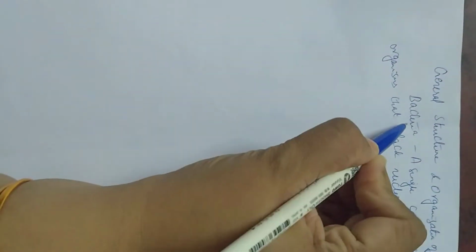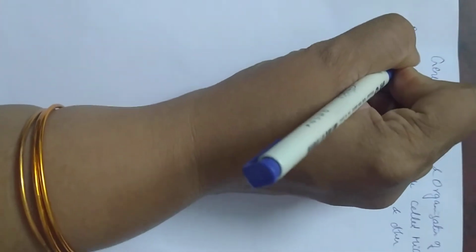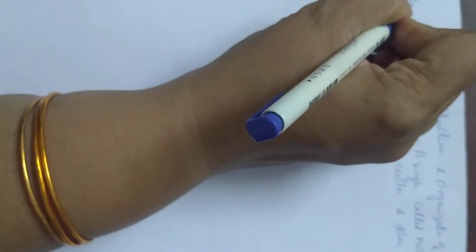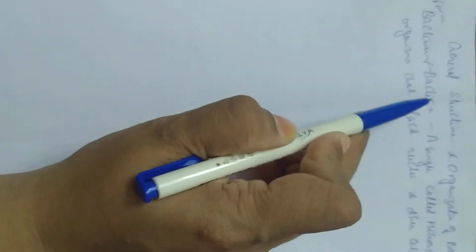So actually bacteria is a plural form. The singular form is called bacterium. Bacterium is the singular form and bacteria is the plural form.